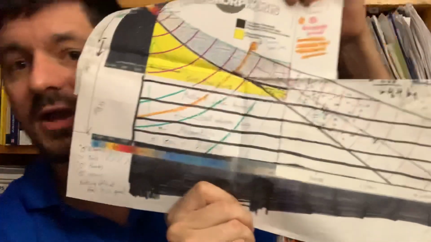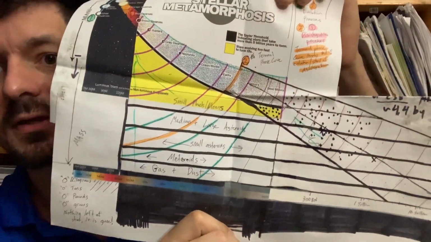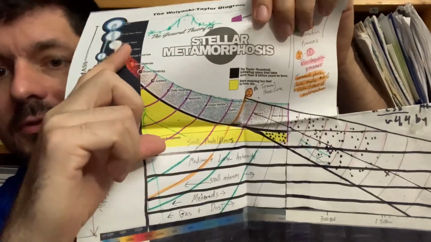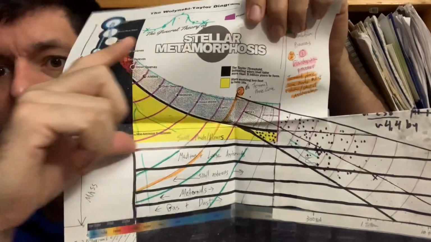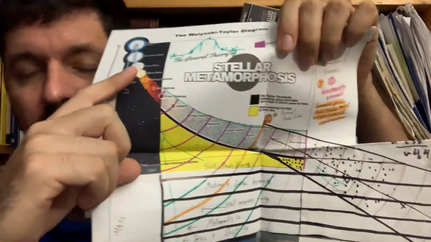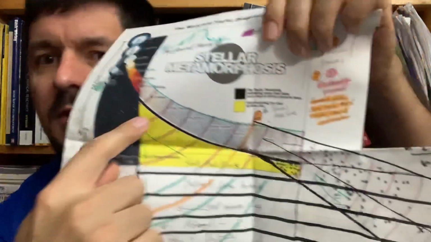As well, for the new listeners, this graph here, Baz and I were working on expanding out the WT diagram, which was originally up here. Of course, this was another graph that came before it, the original Hertzsprung-Russell diagram, where you plot the color to the luminosity. And I was like, wait a second, what's going on there? They forgot the bottom half of the graph where the majority of star evolution takes place.